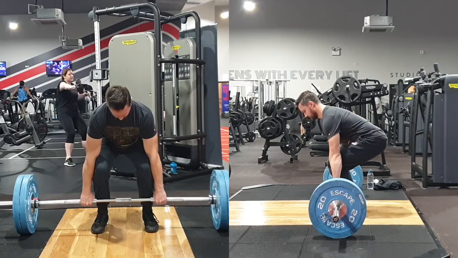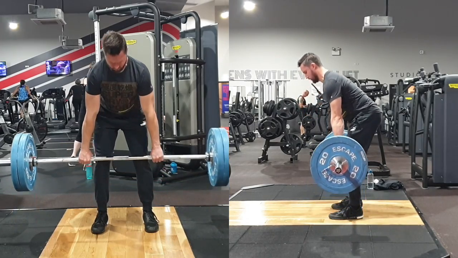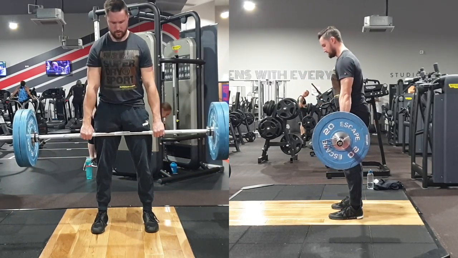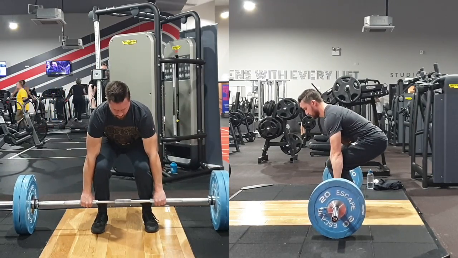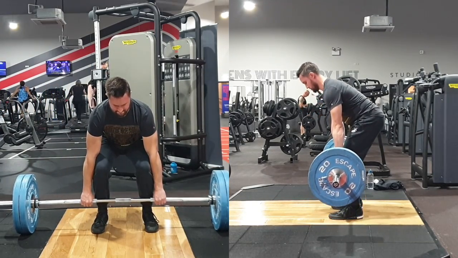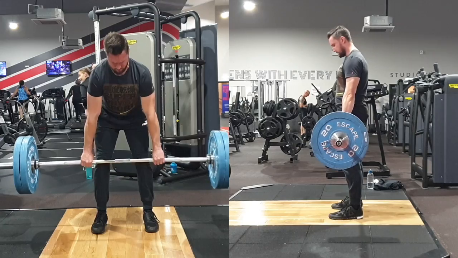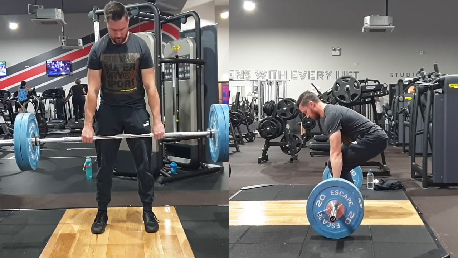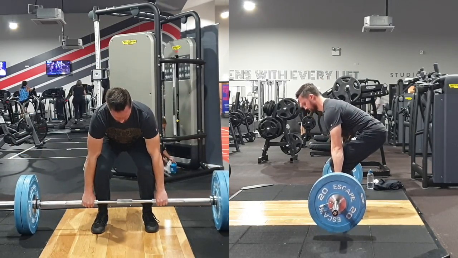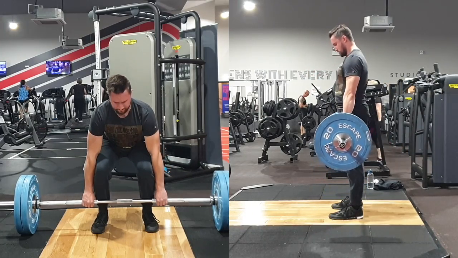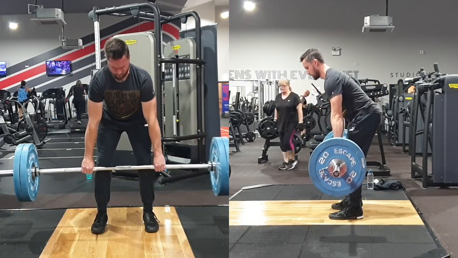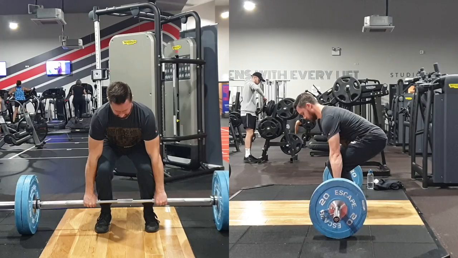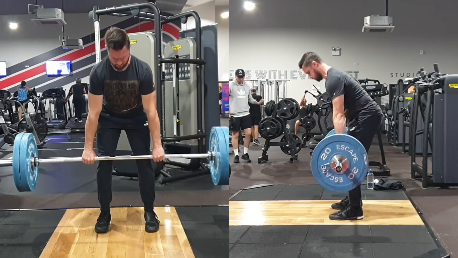Now you can mix it up yet again. You can change the tempo, go 3 seconds up, and what you want to do is get it completely under control on the way up for those 3 seconds. Don't accelerate through the floor too quickly. If you accelerate through the floor too quickly, you're not addressing your weak point at the bottom of the rep. So push through the floor nice and hard, get that control, and then lower it down for 1 second.